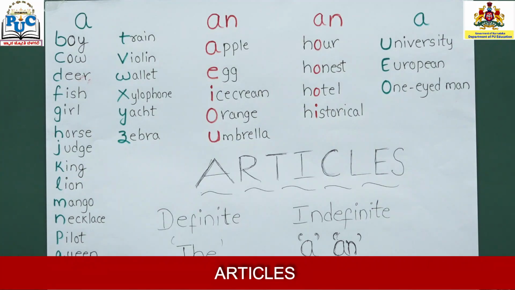Okay. First let's learn about indefinite articles. See, in Kannada, for one we say ಒಂದು. In Malayalam we say oru. In Telugu we say okkati.